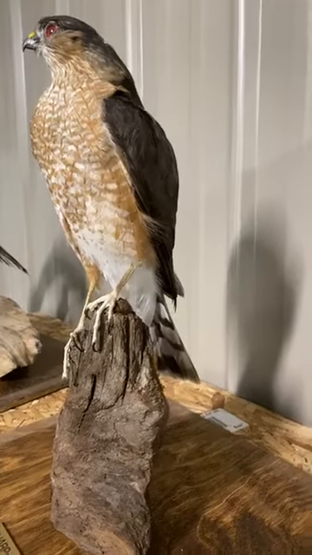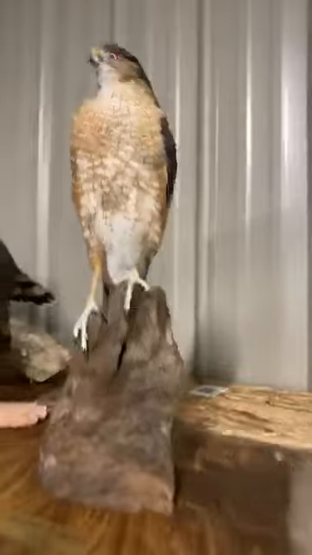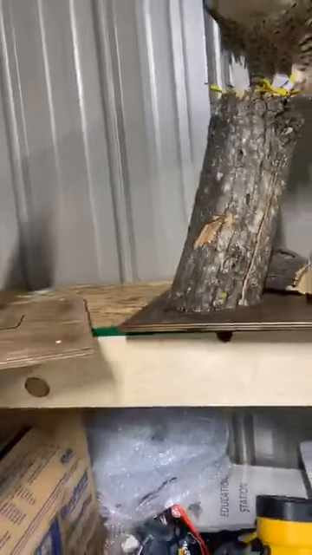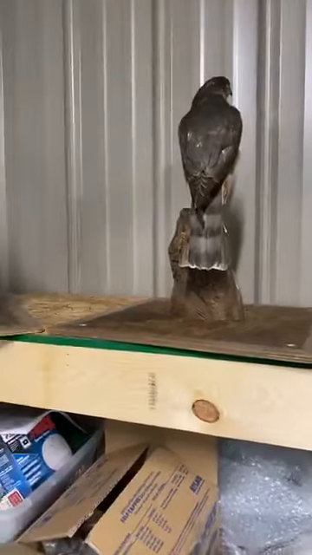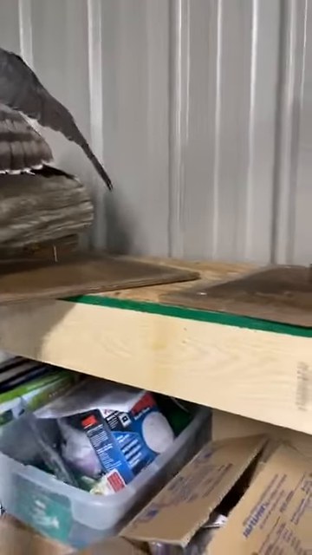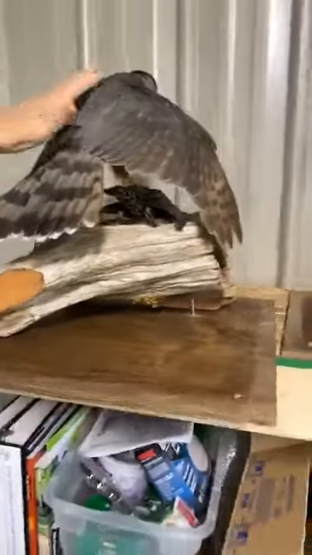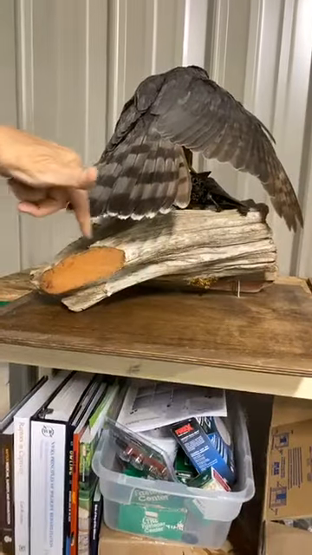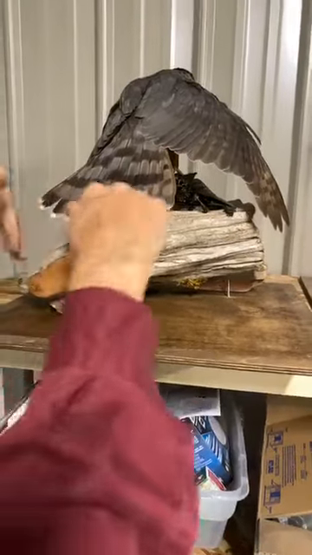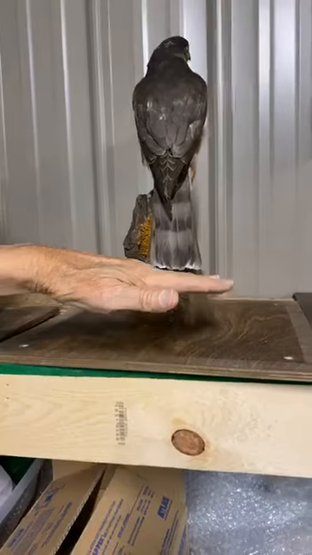One of the questions is, since they look almost identical, how do you tell them apart? Well, I'm going to shift this guy around. We'll shift you around, and then we're going to take this one and turn him around. The way you basically tell them apart is that a Cooper's hawk will have a rounded tail like this, whereas the sharp-shinned's tail is almost square, flat on the end.